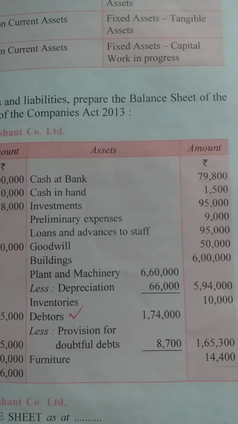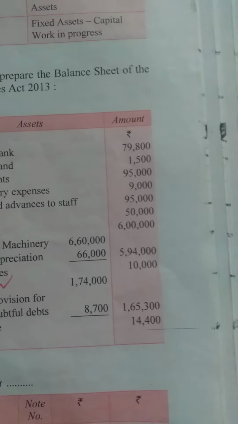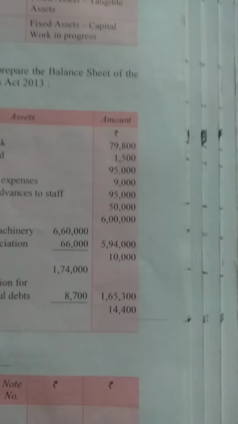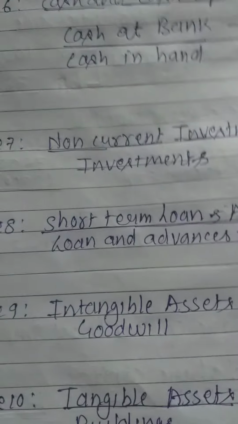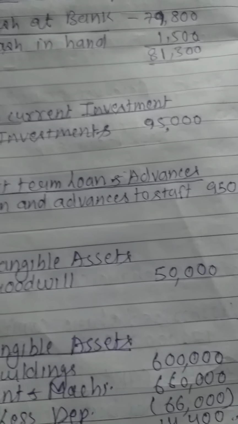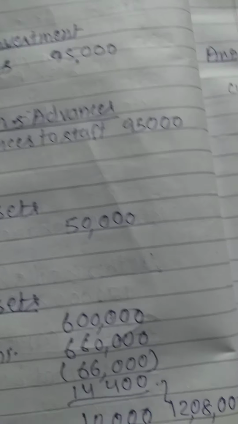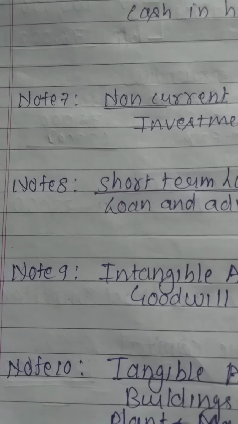Amount is 95,000. Short term loans and advances is a part of current liabilities. So simply you have to write short term loans and advances to staff, that is equals to 95,000 under note number 8.